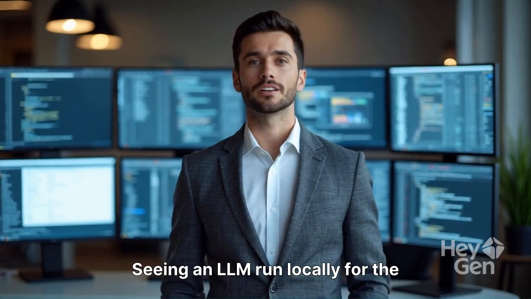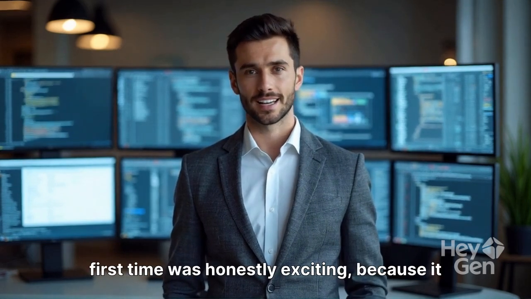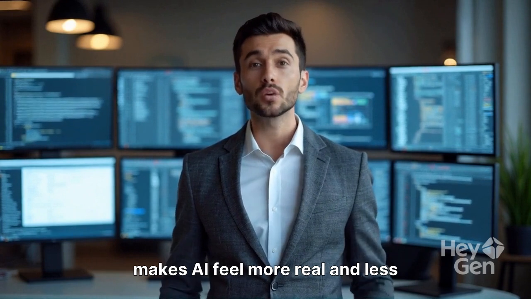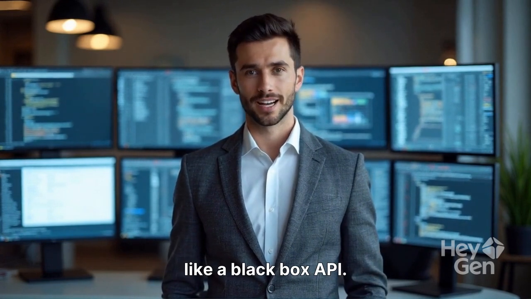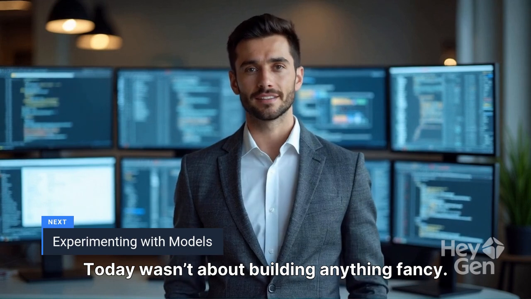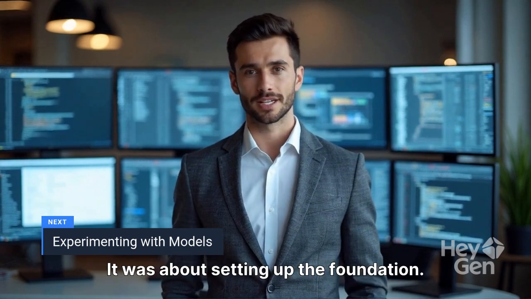Seeing an LLM run locally for the first time was honestly exciting because it makes AI feel more real and less like a black box API. Today wasn't about building anything fancy. It was about setting up the foundation.